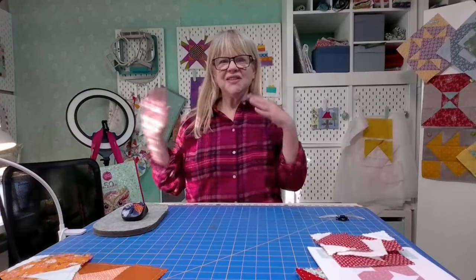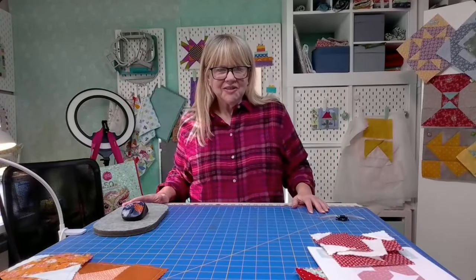Okay. And that's the fun about quilting, is doing different things, making things look different, designing things for ourselves or for those that we want to give our quilts to.